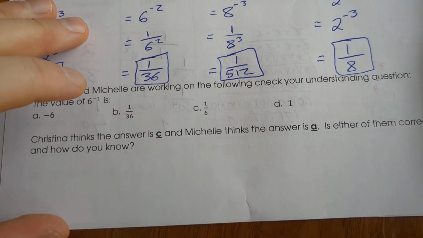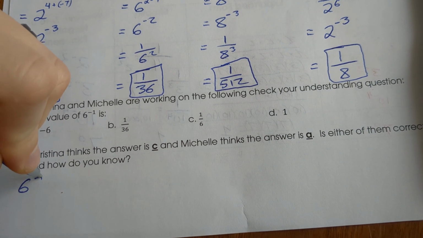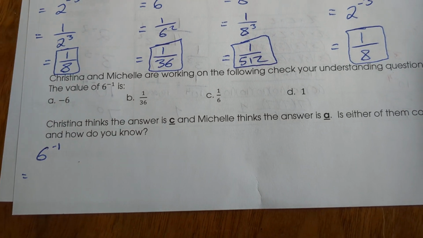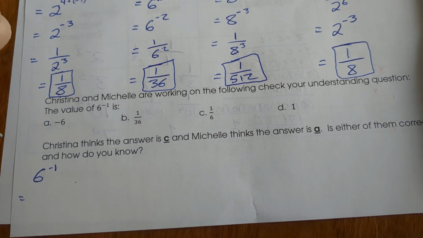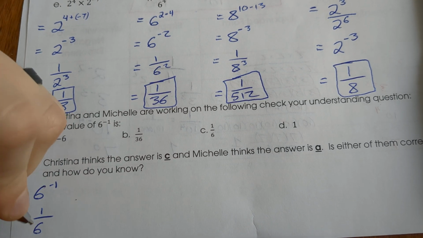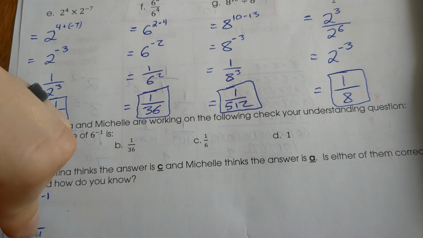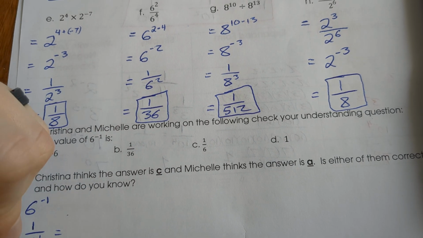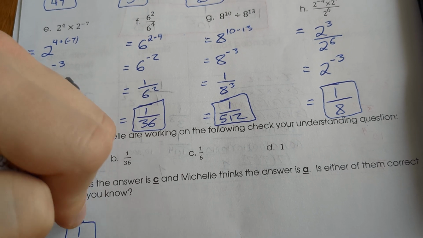So let's start by just doing what we know here. So 6 to the negative 1. So we know we have to put this in the denominator to make the exponent positive. So we have 1 over 6, and that would make the exponent positive 1. And we know that 6 to the power of 1 is just 6. So our answer should be 1 over 6 here.